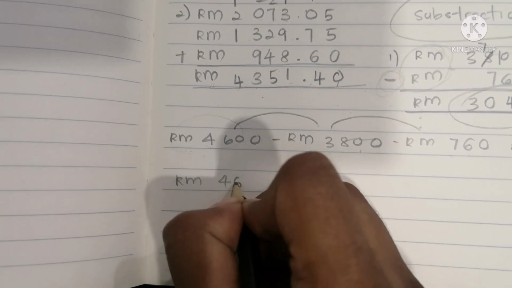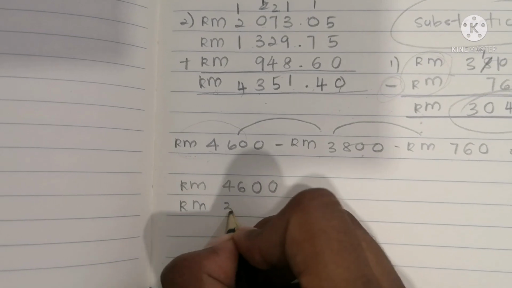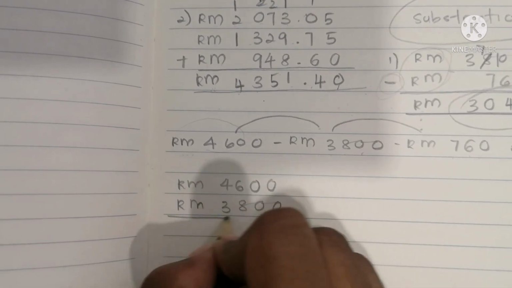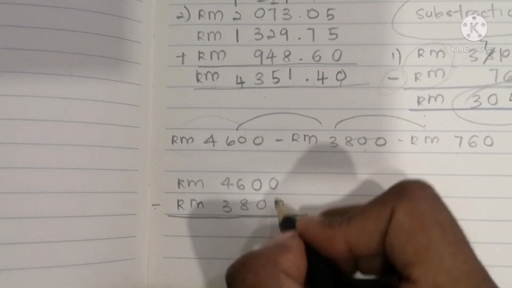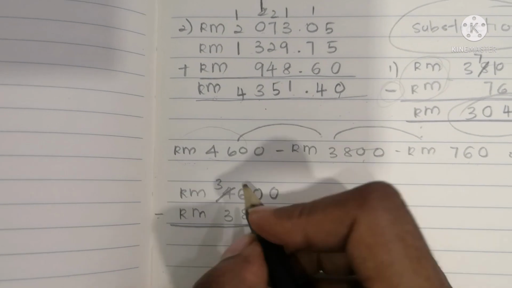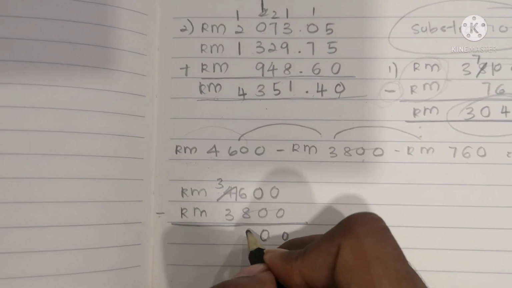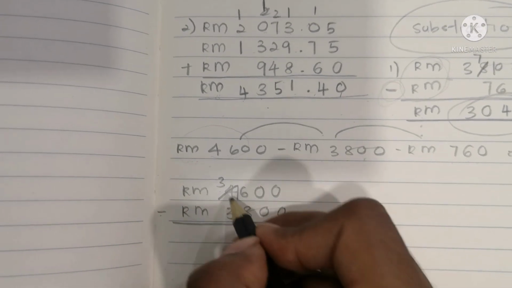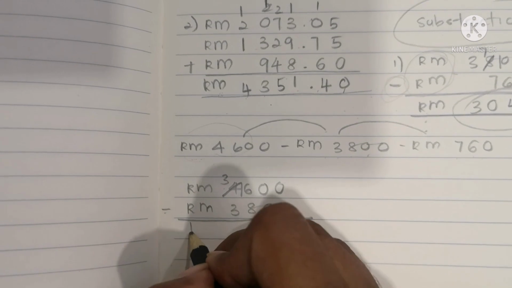RM 4,600 minus RM 3,800. So now I'm doing the first method. We solve one by one. So don't forget the minus. 0, 0, 0, 6 cannot. So we have to take from here. Give 1 here. So 16 minus 8 will become 8. So 3 minus 3 will become 0. So no need to add anything here. Don't forget your RM.